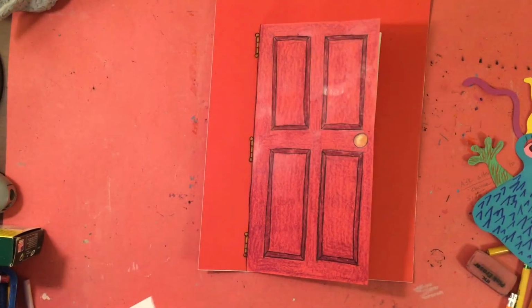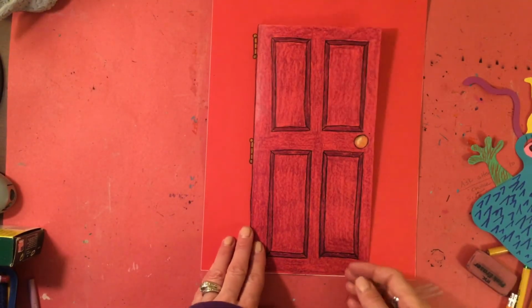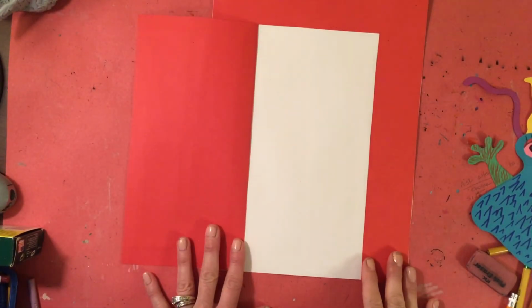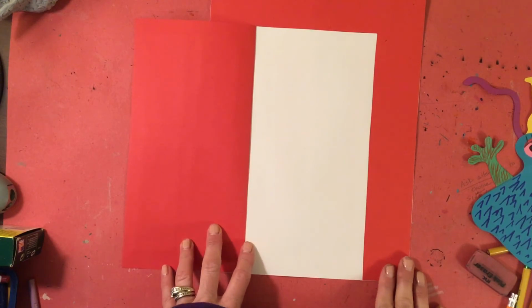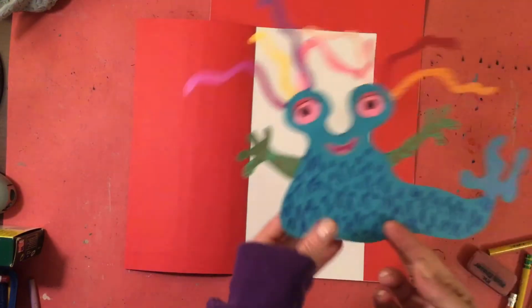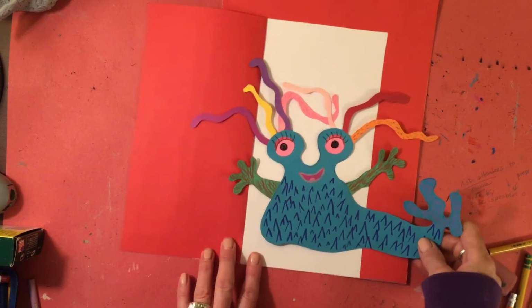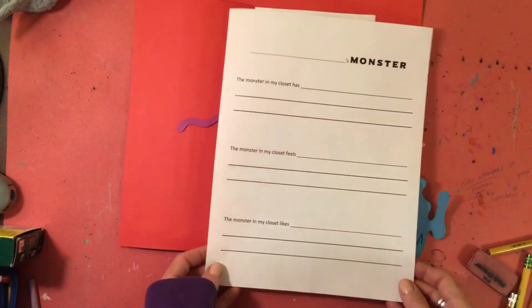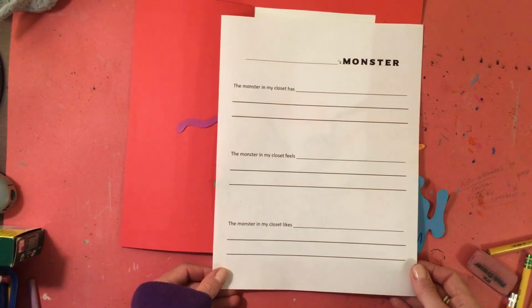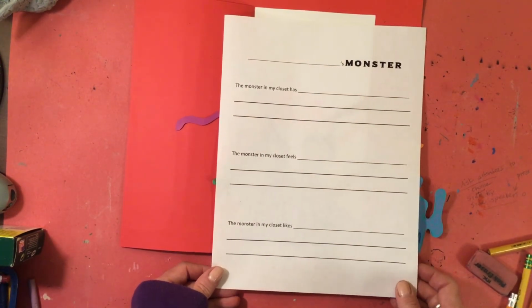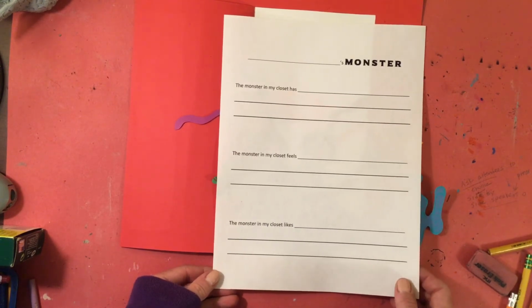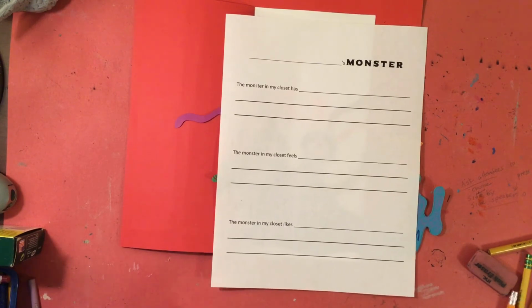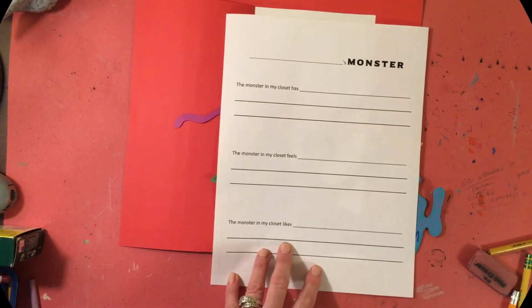Alright guys, so my closet is finished. I've decorated the door, and now when I open it up, I've got this blank space here ready to tell a story. And I've got my monster that I made last week, who lives inside the closet. And one thing I want you to do is, if you go grab this worksheet that I also sent home with you, this will help us as far as thinking about designing the rest of the closet. Okay, so if you want to go grab that, then we'll talk about filling this worksheet out.